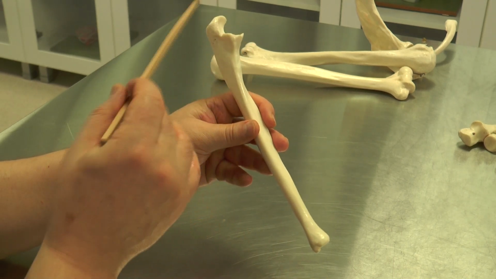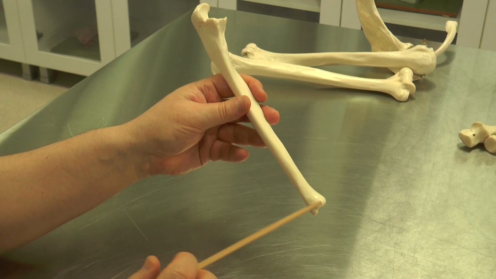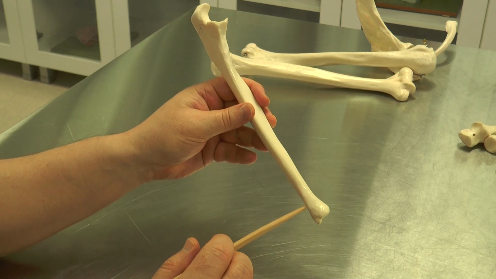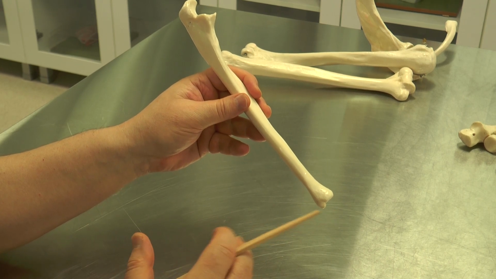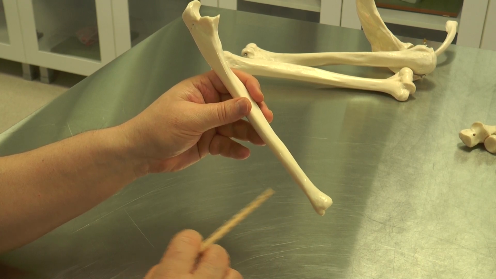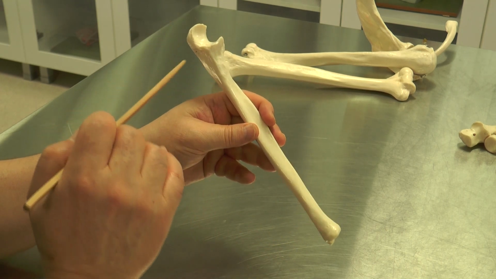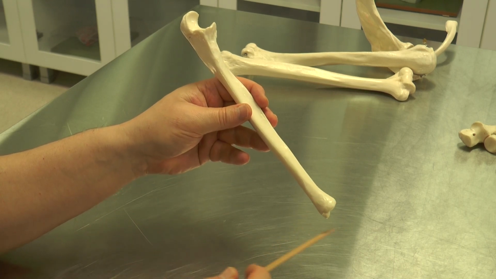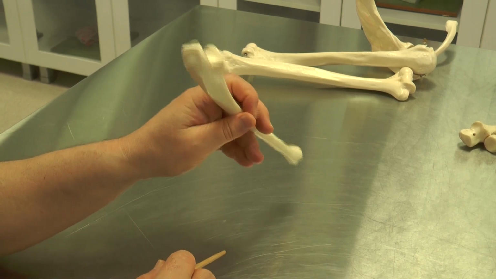It has, again, the upper end, the shaft or body, and the lower end. The lower end is basically the head of the ulna. Like I said earlier, don't expect the head to be located on the proximal side of the bone. In a regular bone, yes, we do find the head on the proximal end, but here in the ulna, the head is located at the distal end. So don't forget that. So this is how the ulna looks.